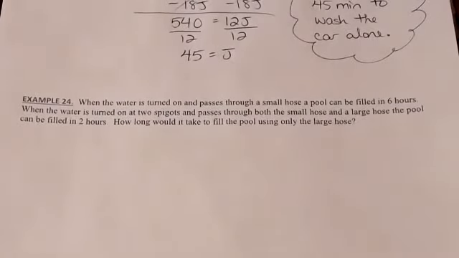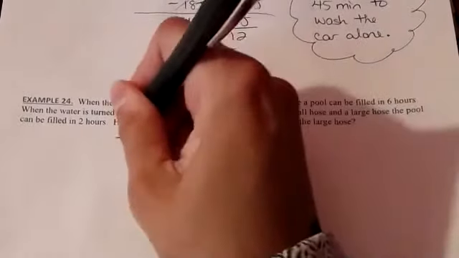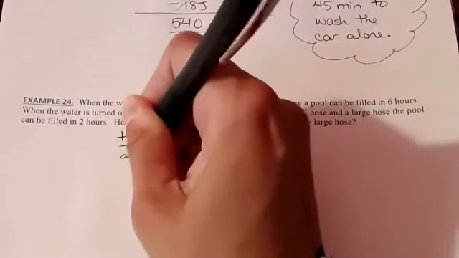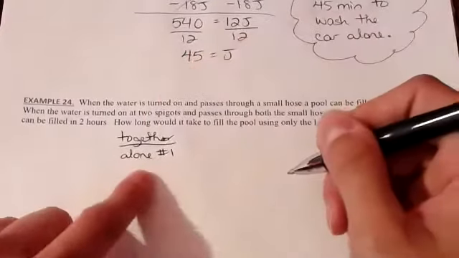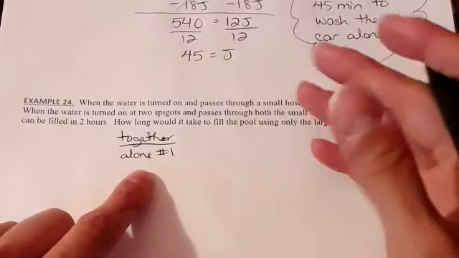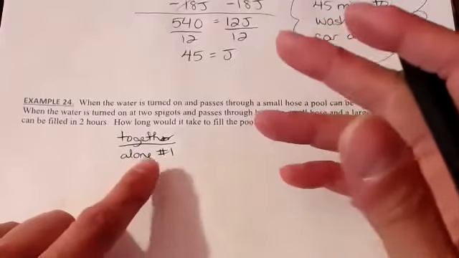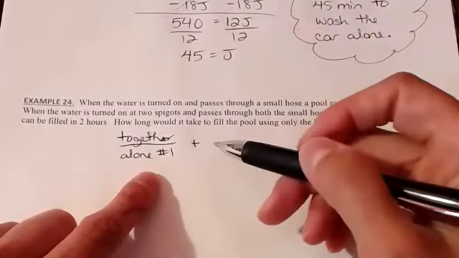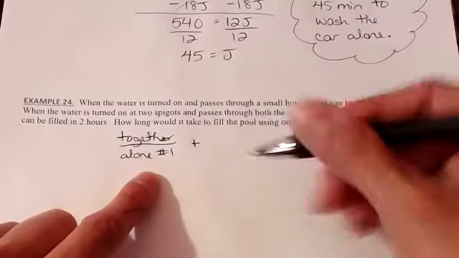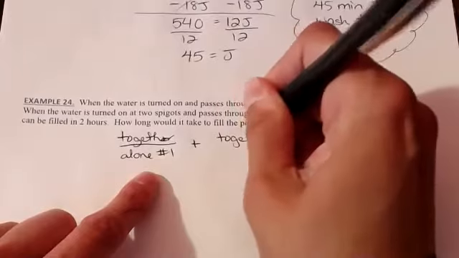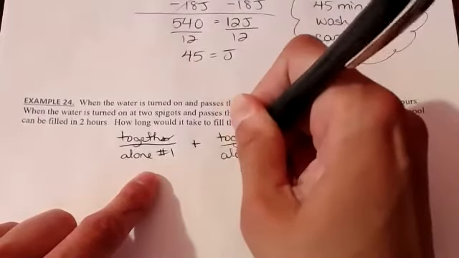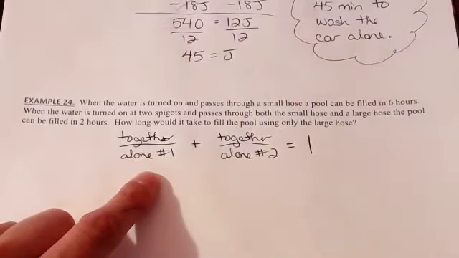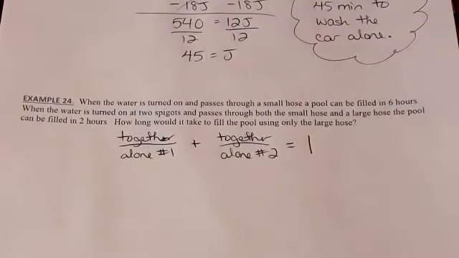Okay, so we still want the exact same formula. This is why it's so important and helpful for us to write this down. So we want together over alone number 1, however long it takes that individual, that character, to do the work by him or herself. Plus, we're adding this because essentially we know that the two hoses are working together. So we have together over alone number 2. And the nice thing about these equations is that they're completing one whole task, so it's always going to be equal to 1.